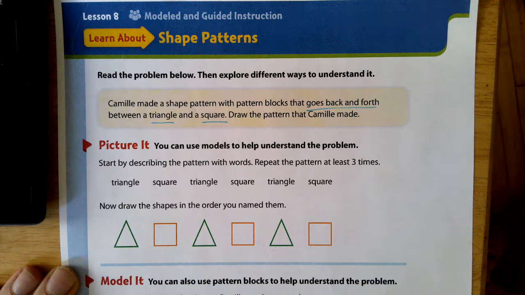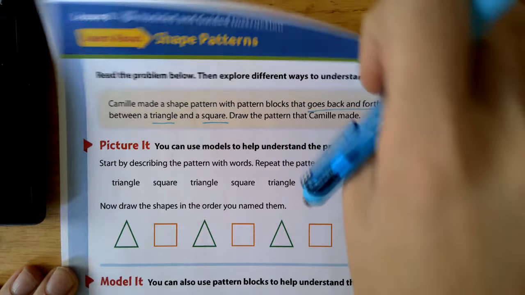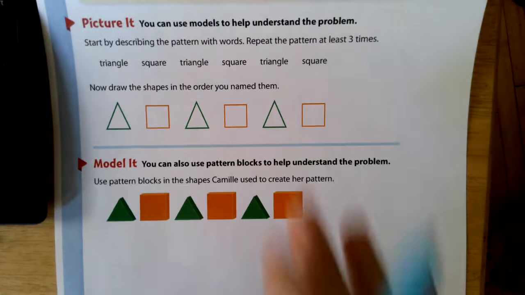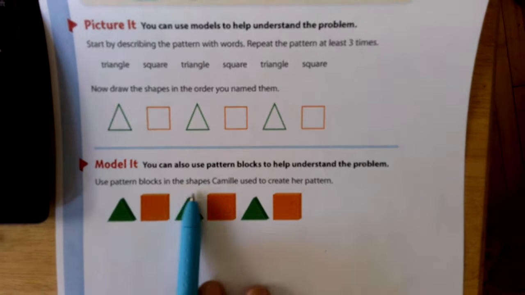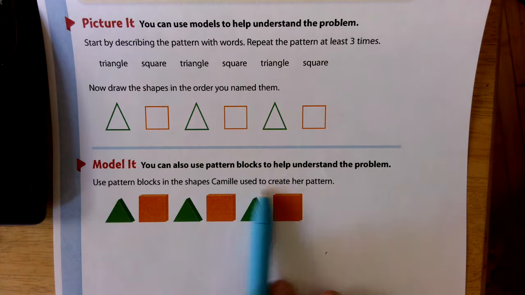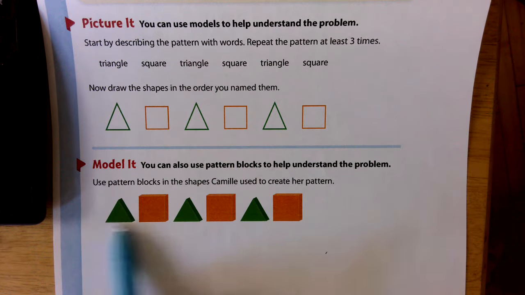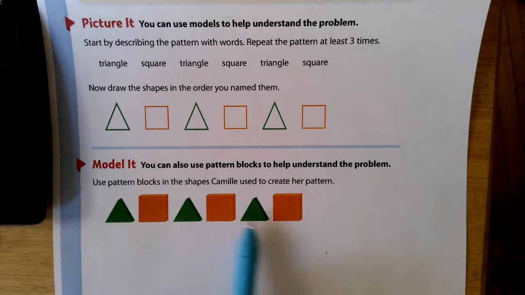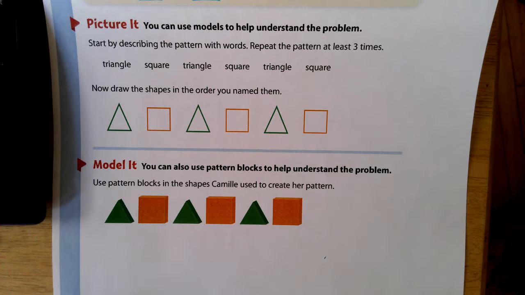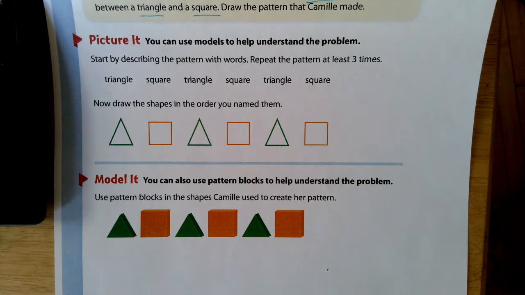Now, you could also use the pattern blocks to help understand the problem. Okay? So she used pattern blocks in the shapes that Camille used to create her pattern. So you have those 3D blocks. So now we're going to explore the shape pattern from this page a little further.